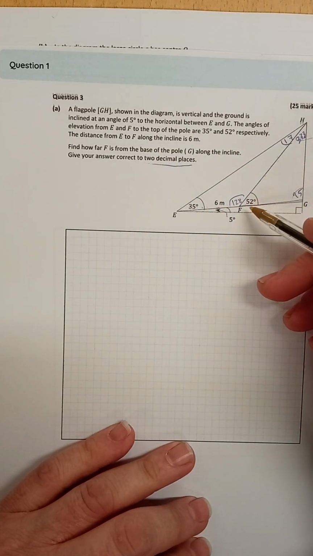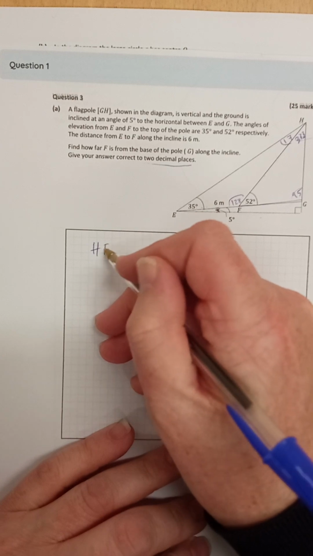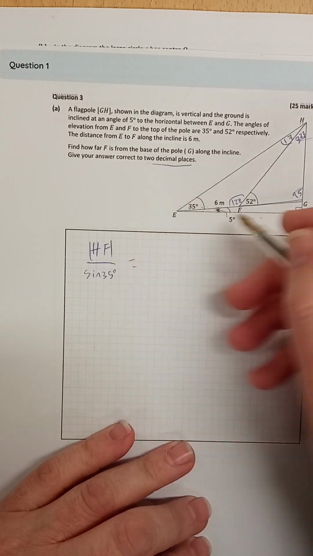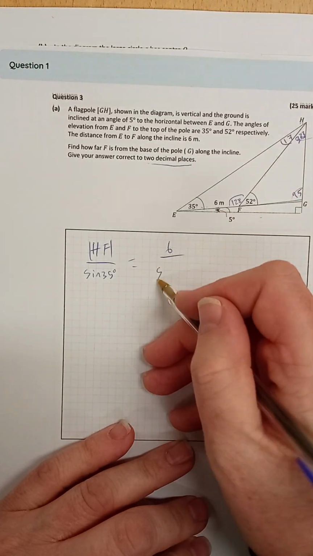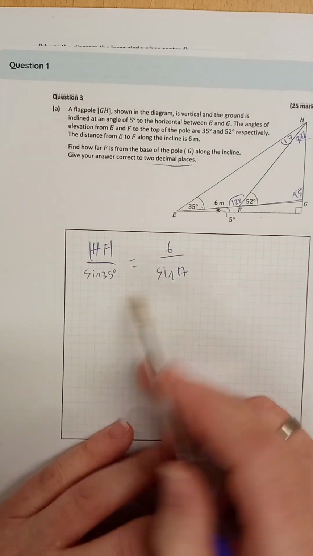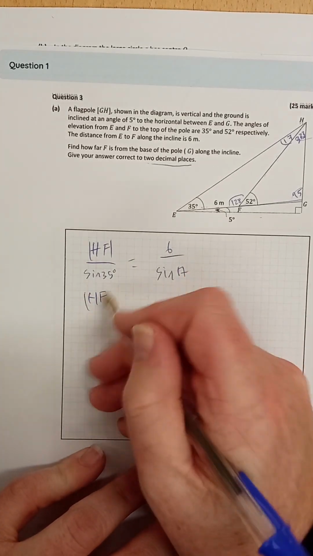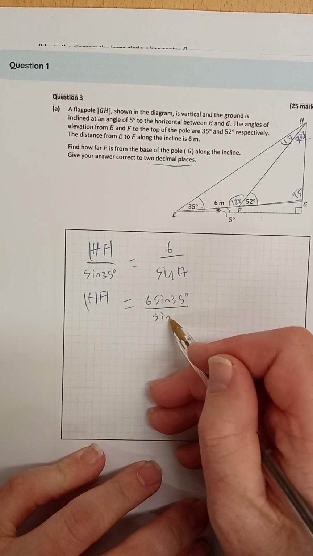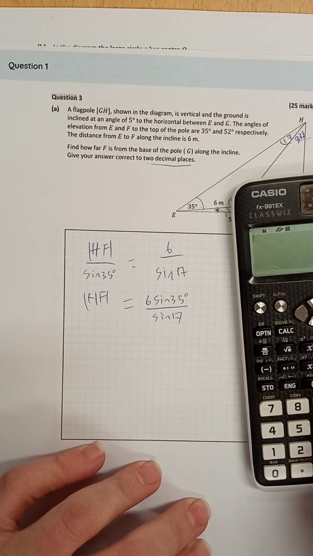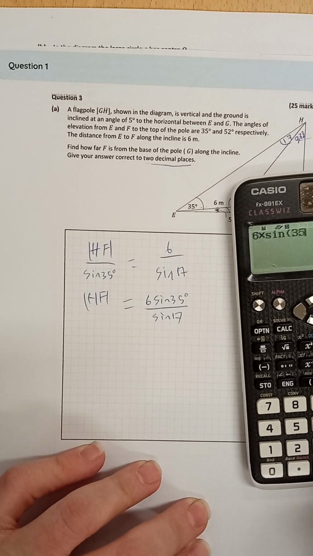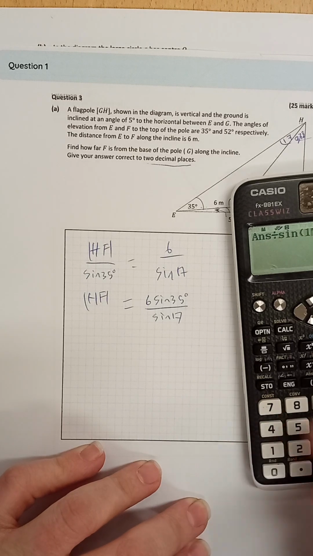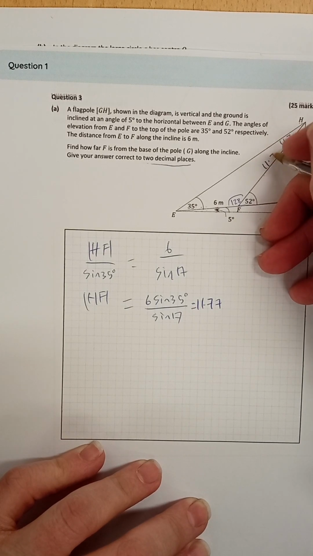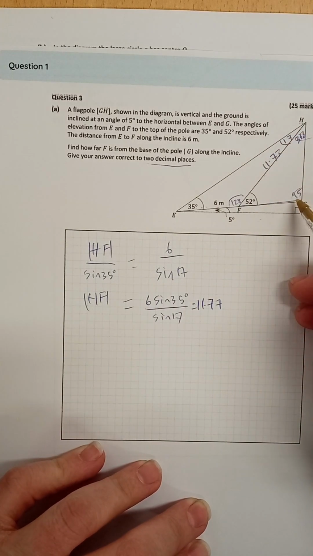Now, let's try and find HF. So HF divided by sine of 35 should be equal to 6 divided by the sine of 17. So what am I going to do? HF is equal to 6 sine 35 over sine 17. So I'm going to keep everything to two decimal places to make it easier for myself. 11.77.